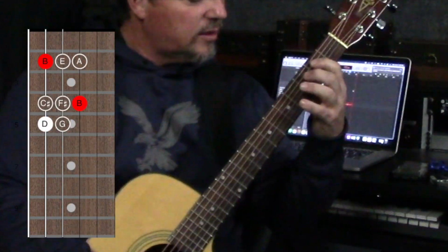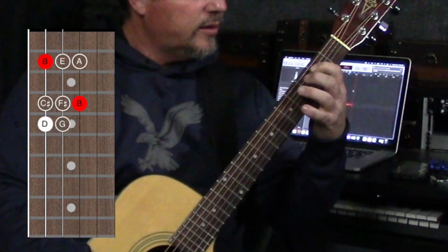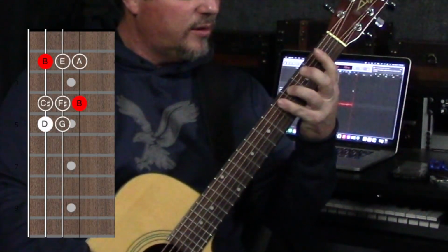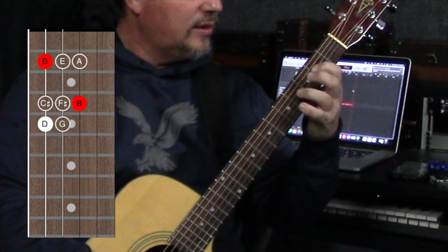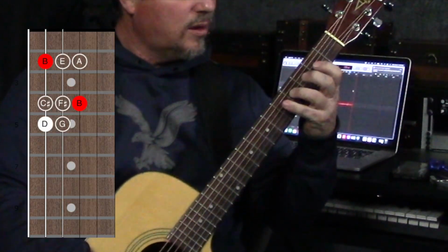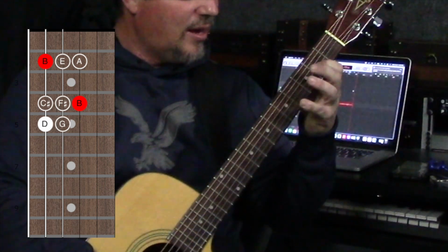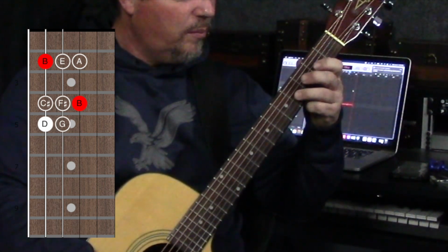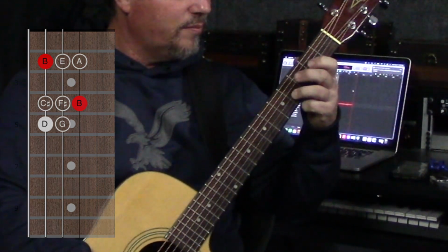So let's see. B, C sharp, D, E, F sharp, G, A, B, 2 sharps, C sharp and F sharp. So that adds up. And if you checked all of them, you would keep coming to the same conclusion.